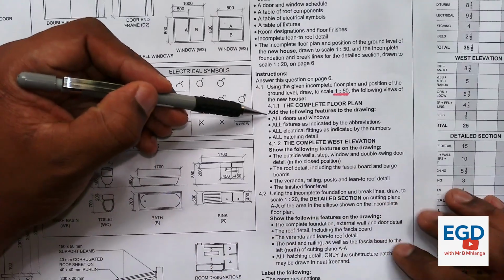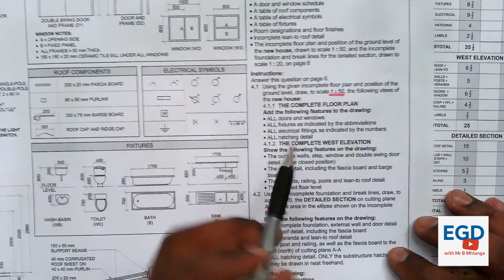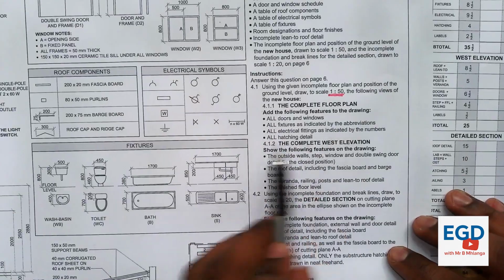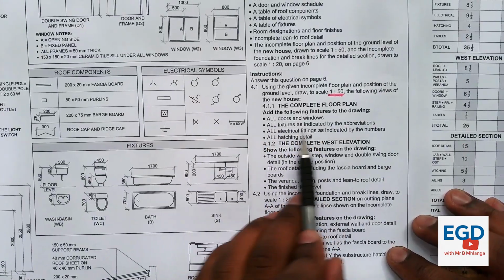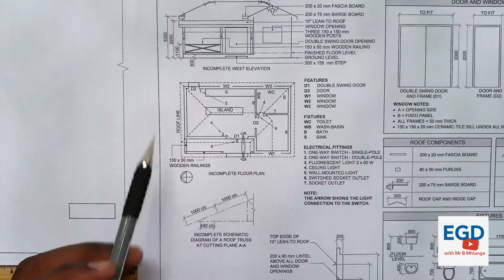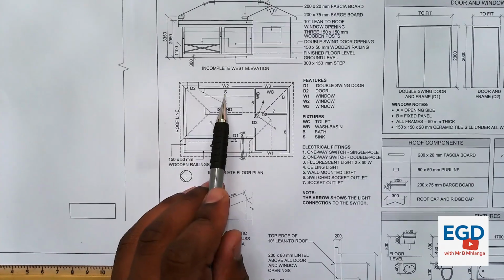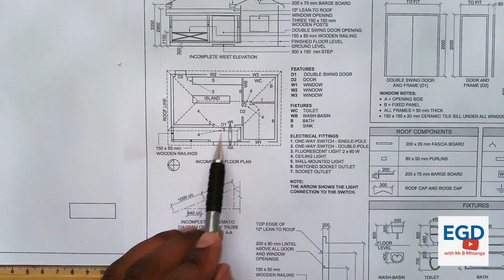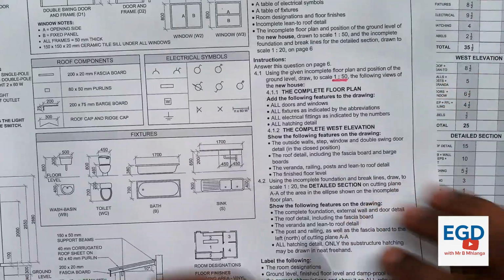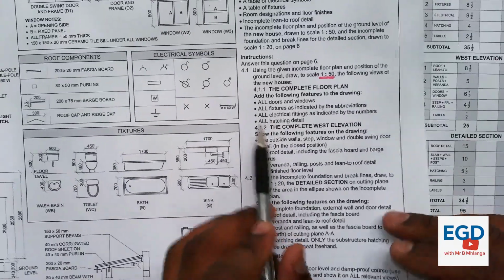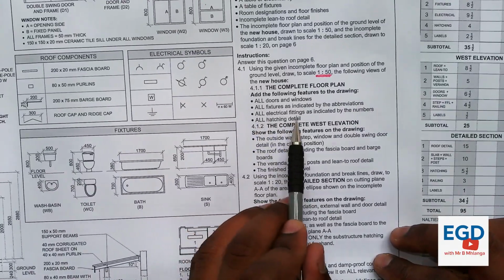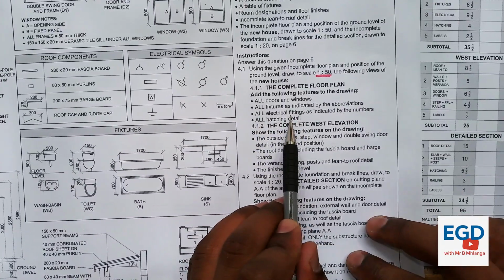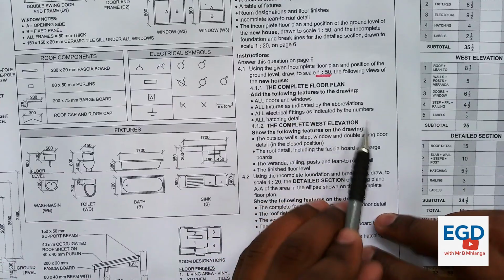For the floor plan, I'll have to add the following features. I'll have to add all the doors, windows, and all the features as indicated by the abbreviations. From the incomplete floor plan, we have abbreviations such as WB, WC and the B, so you must know the graphic symbols for those features. Then we have the electrical fittings, which I have to add as indicated by the numbers.